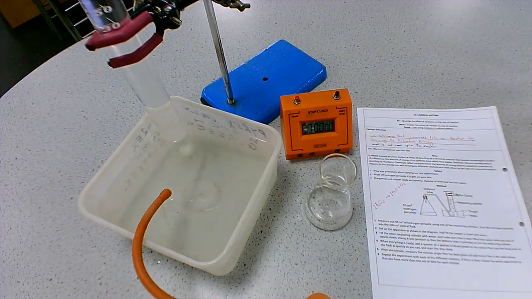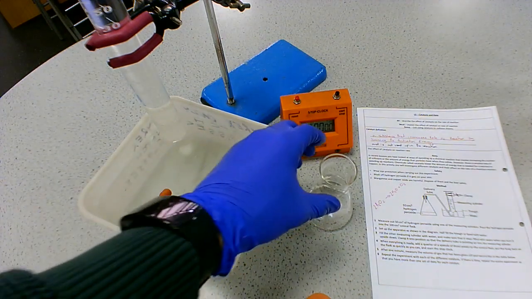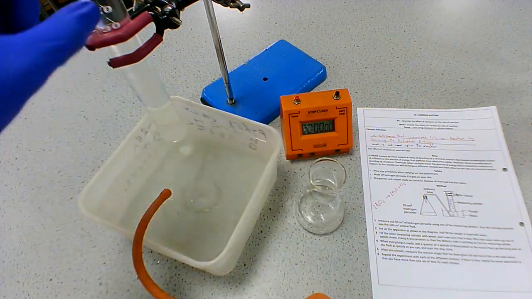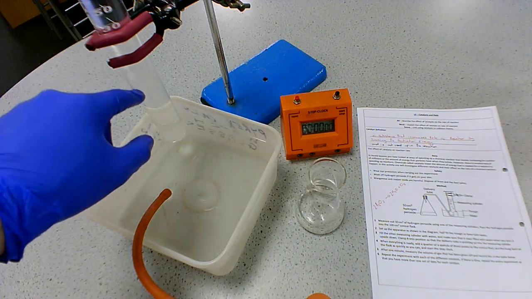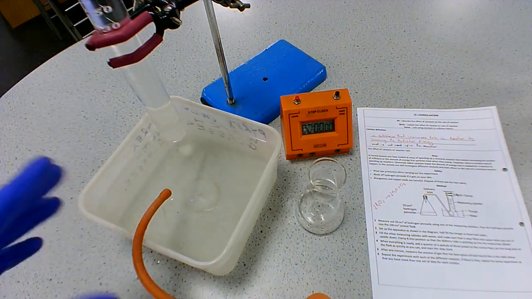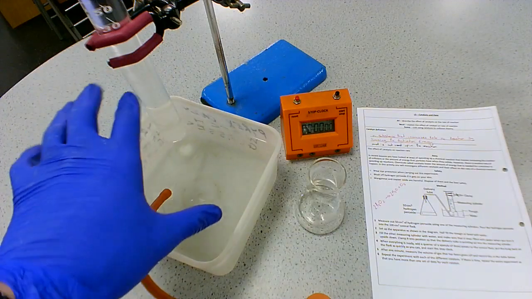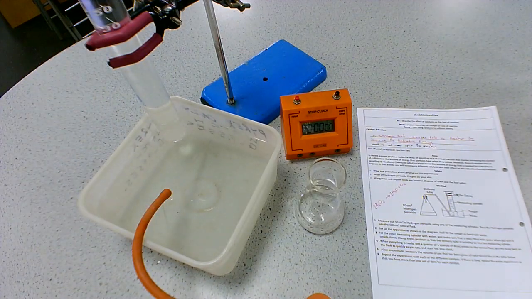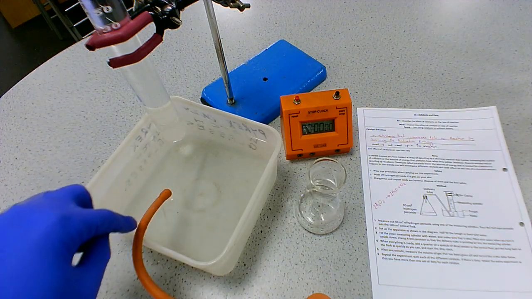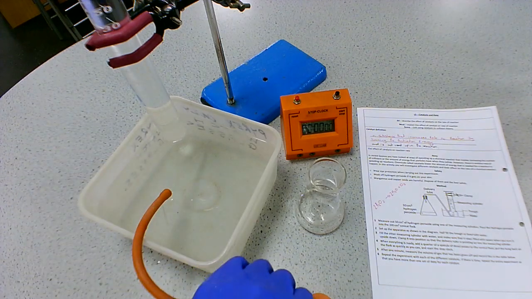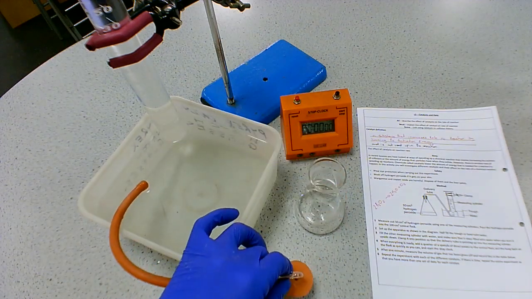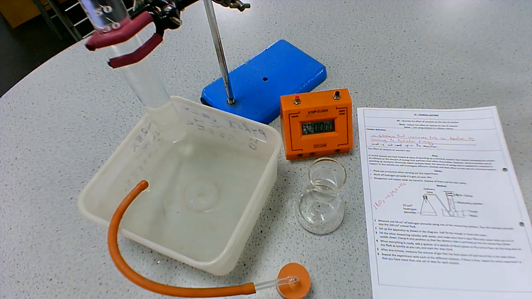So here we have the setup from the experiment. So we have our conical flask with our hydrogen peroxide. We have our inverted measuring cylinder filled with water in a trough of water. Again, you could replace this whole apparatus with a gas syringe. That would work just as well. And then we have our delivery tube going to the measuring cylinder attached to a bung, which we're going to stick in the top of our conical flask to collect the oxygen that's being produced.